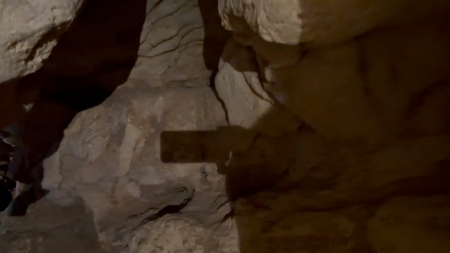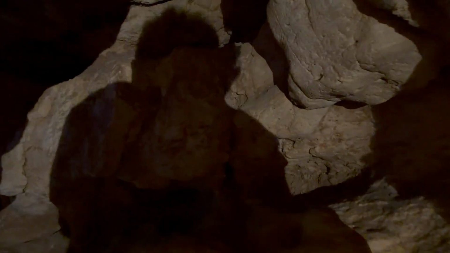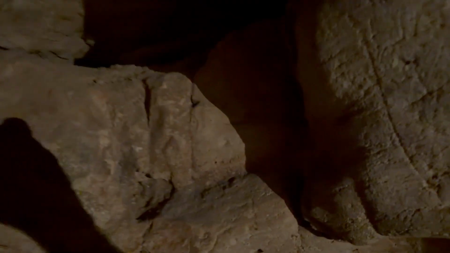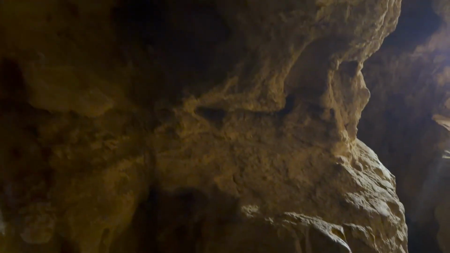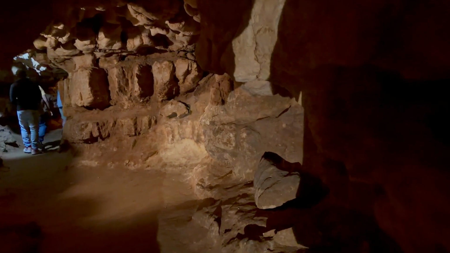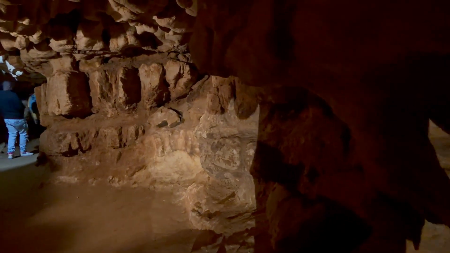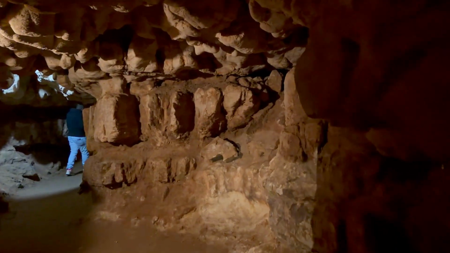The reason the ceiling looks like that is because this room was filled up to back here with sediment, so water would run along the ceiling. It would take the path of least resistance, carving away all the softer limestone and leaving all this hardened limestone left. This is a cave system in South Dakota, up in the Badlands area.